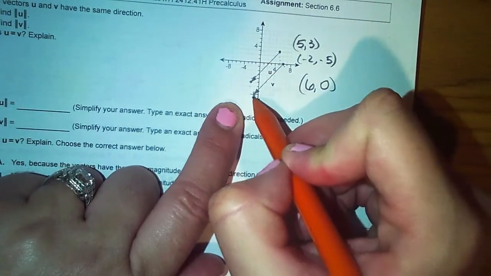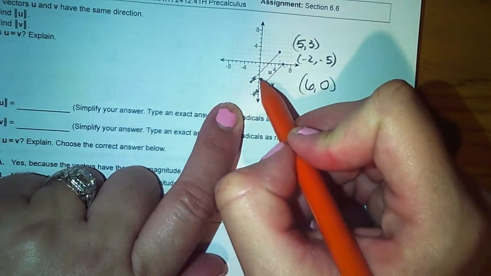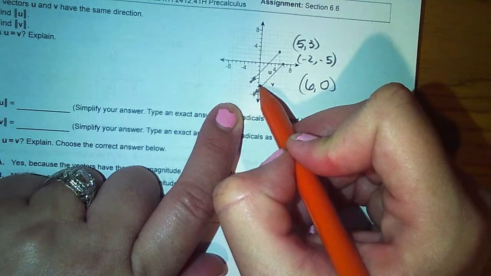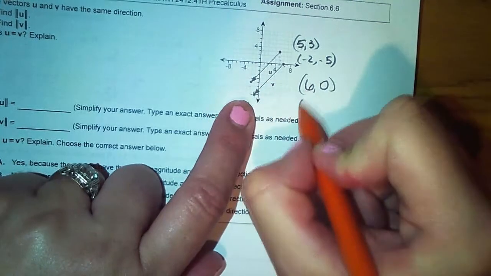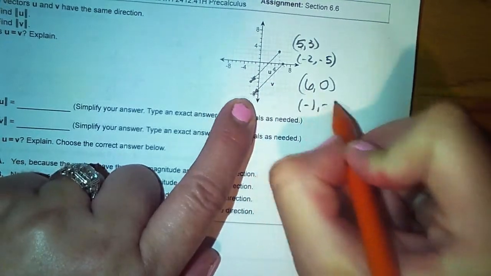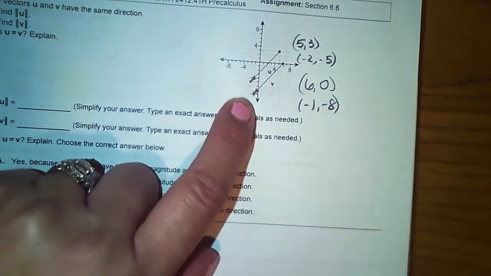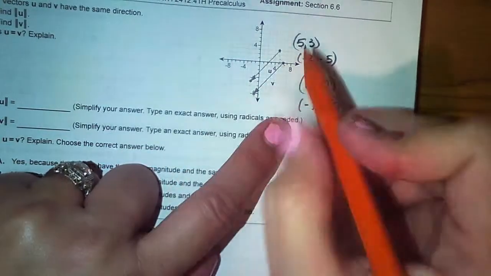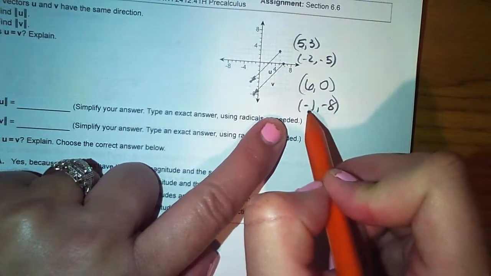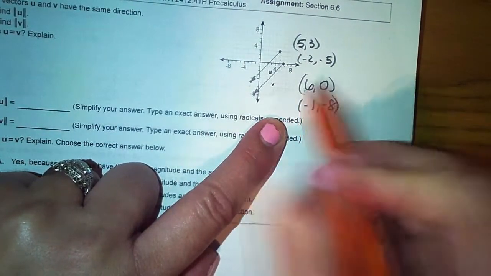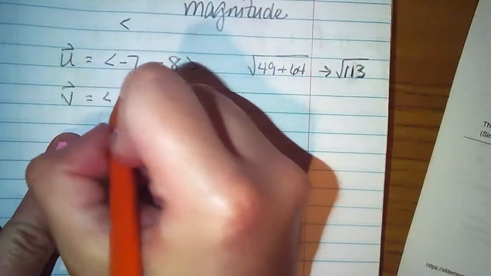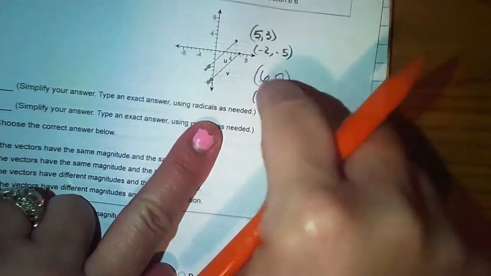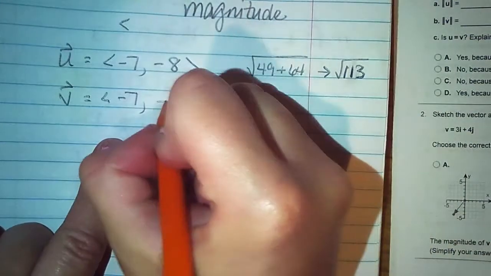And then my terminal point looks to be at, this is negative 4, 5, 6, 7, 8. It looks like (negative 1, negative 8). Okay. So how do I write this? Do terminal minus initial, so negative 1 minus 6 is negative 7. And then negative 8 minus 0 is negative 8.